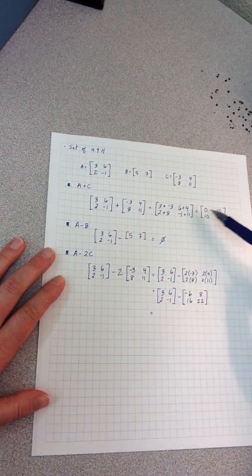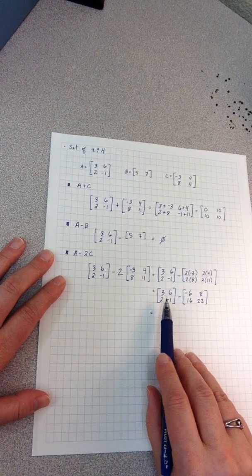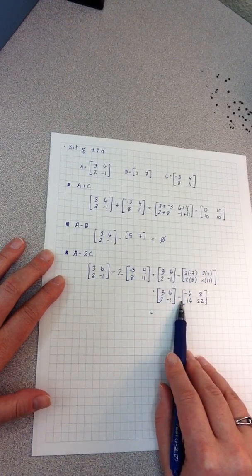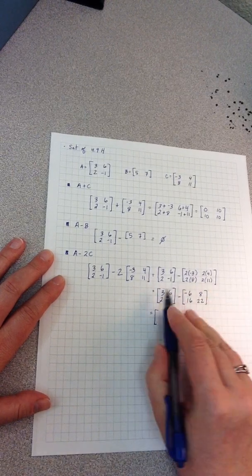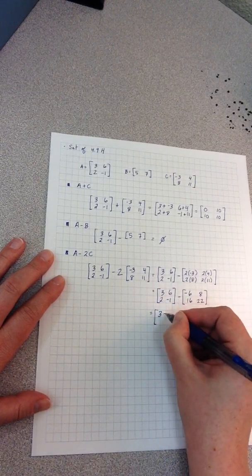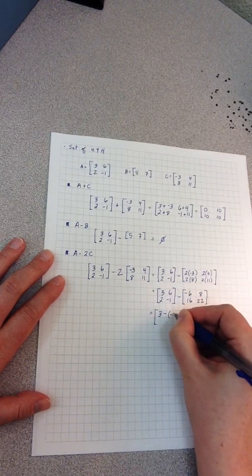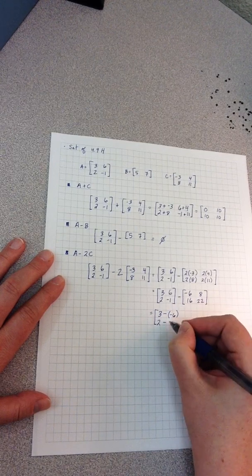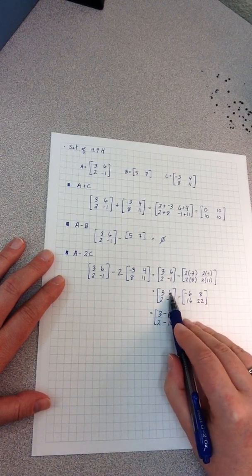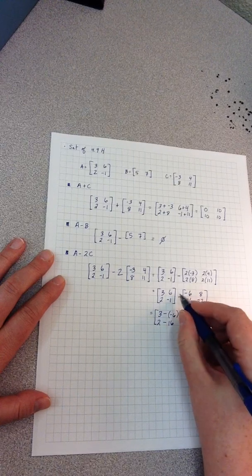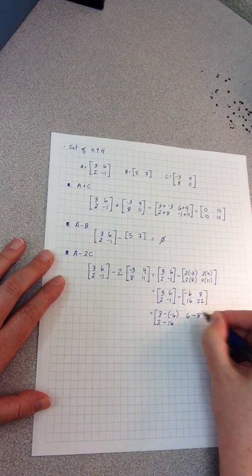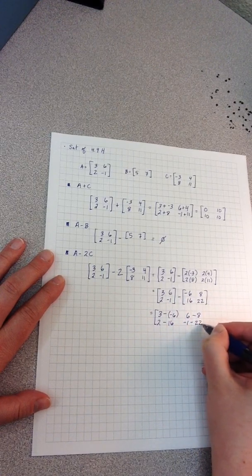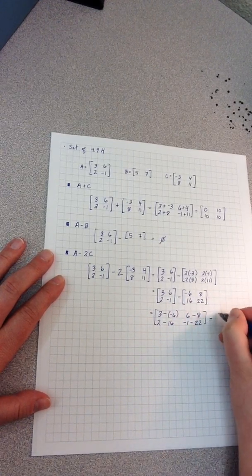Just like in adding matrices, when I'm subtracting, I am still adding the elements that sit in the same spots. I'm just subtracting them now. So I have upper left minus upper left, lower left minus lower left, upper right minus upper right, lower right minus lower right. And then I simplify that.